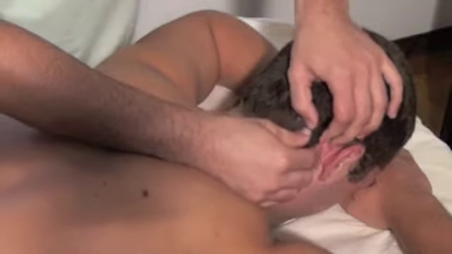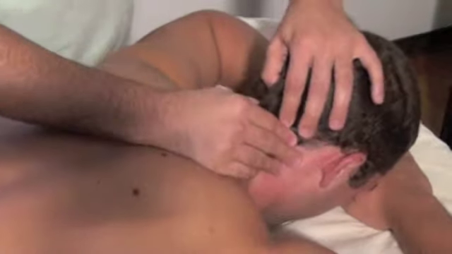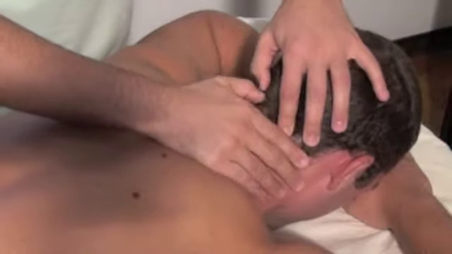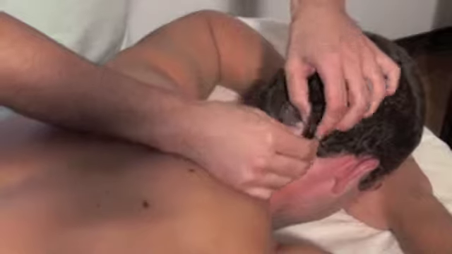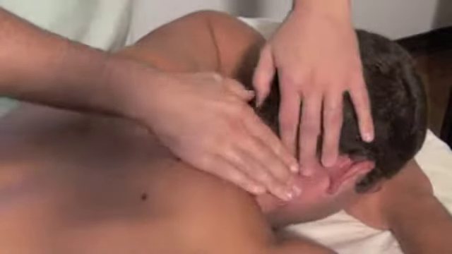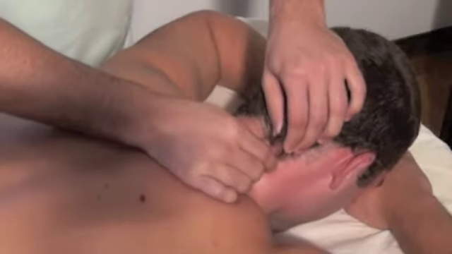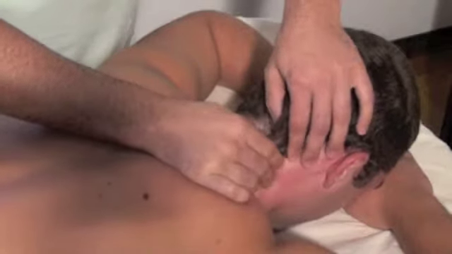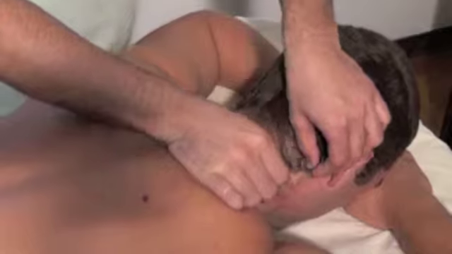Anyway, as you can see, this is simple to do. You start from the center and you move outwards, and you insist especially on this area here. You see, I'm working along the base of the skull. This is where we find the occipital bone. So I improve considerably the nerve supply and the vascularization to the head.